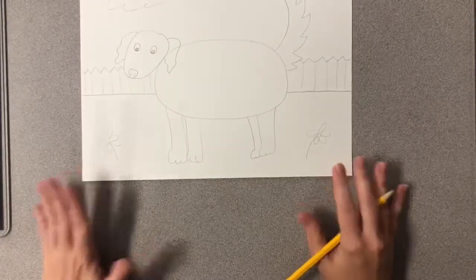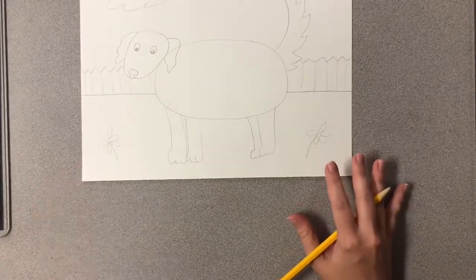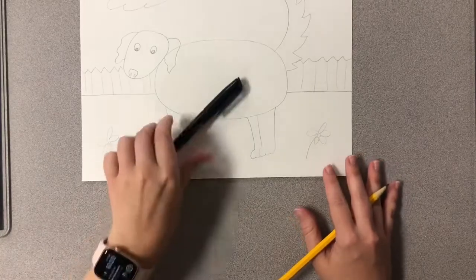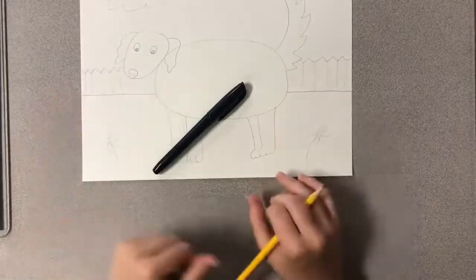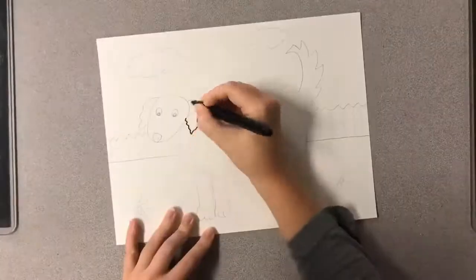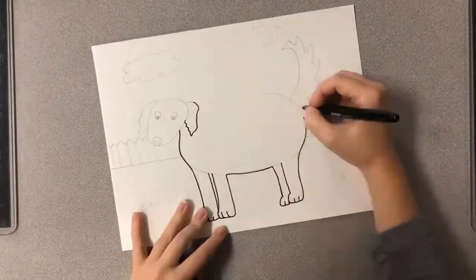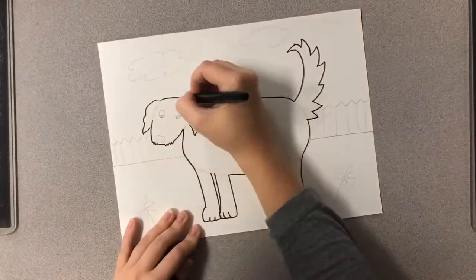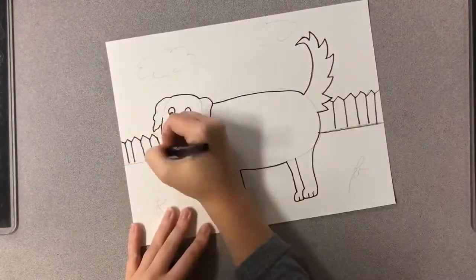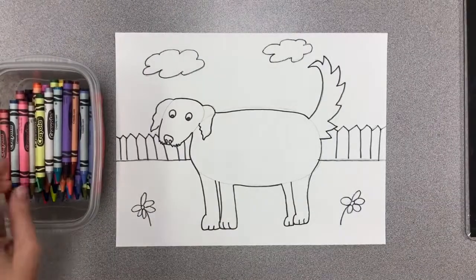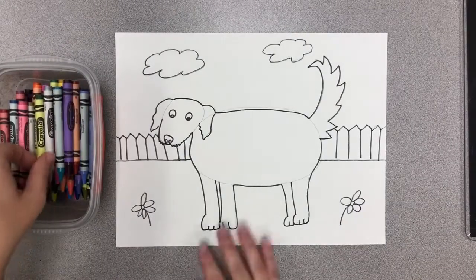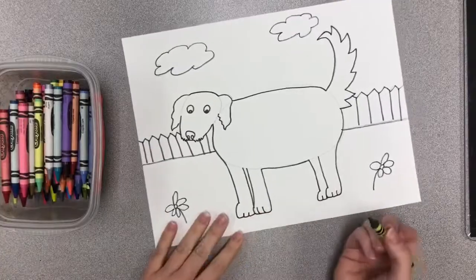Now all I'm going to do is I am going to trace over my pencil lines in a Sharpie. This is going to help my artwork to stand out, and then I am going to color. I'm using crayons to color my creation.